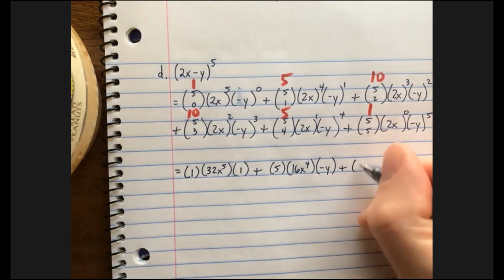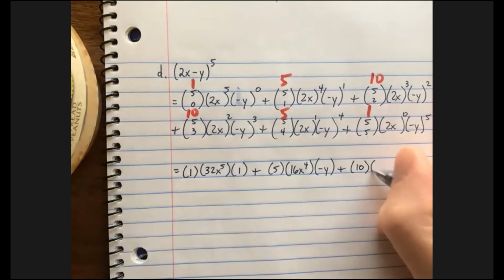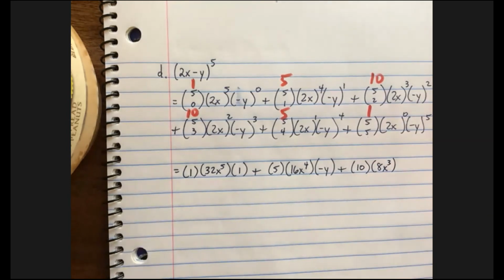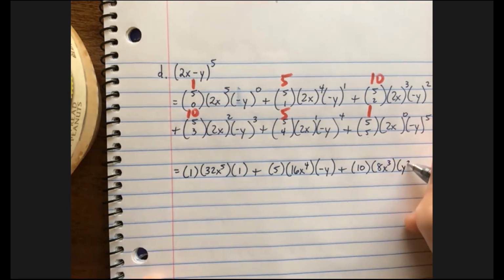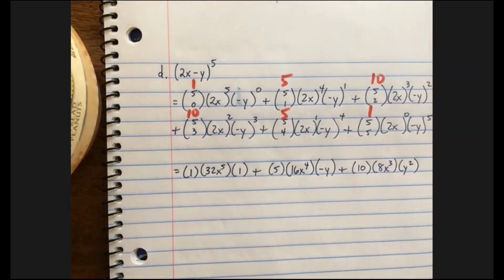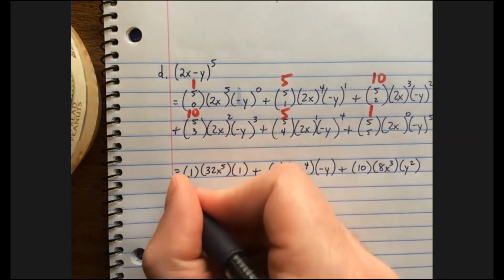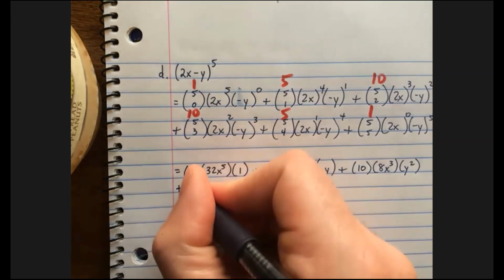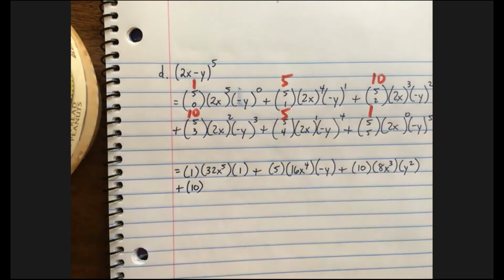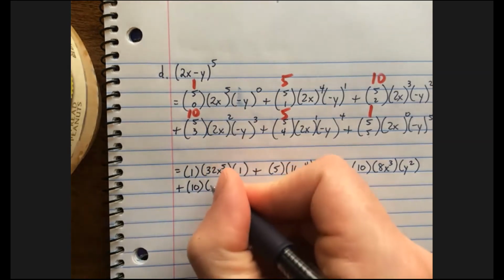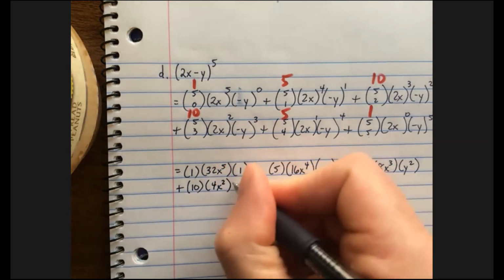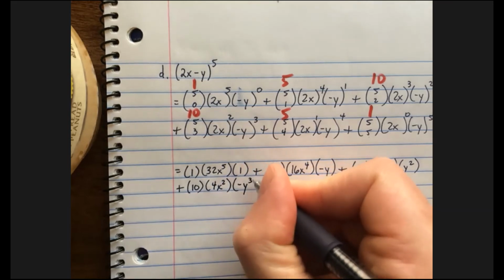5 choose 2 is 10. So that'd be 8x cubed. 2x cubed would be 8x cubed. Negative y squared is y squared. Okay, I bet I can fit these in here. 5 choose 3 is 10. That'd be 2x squared, so 4x squared. And then now we have negative y cubed.